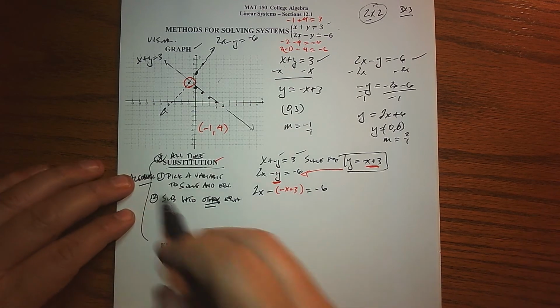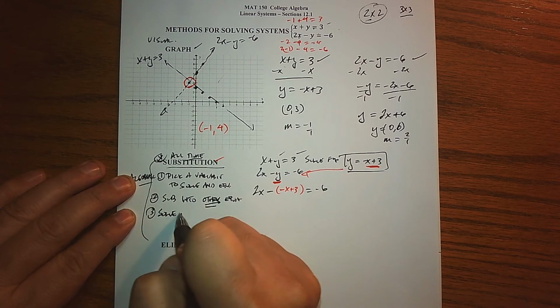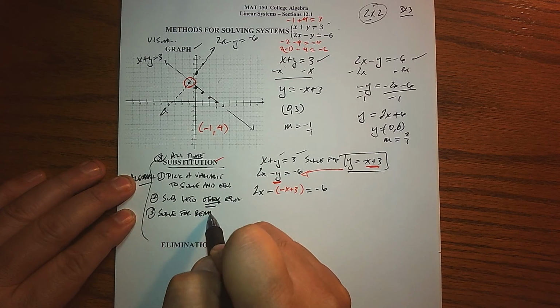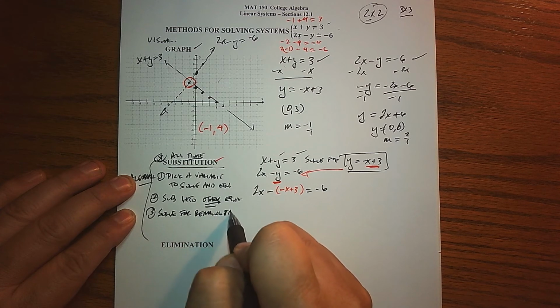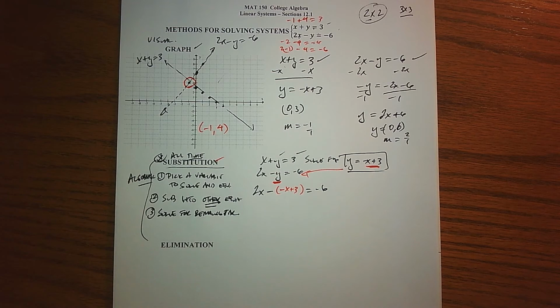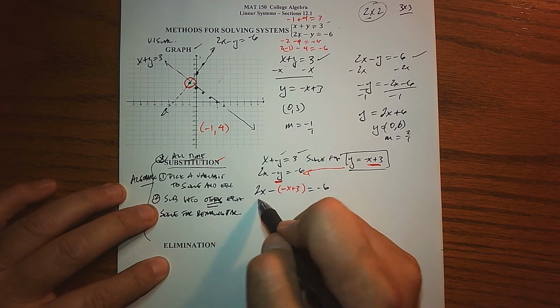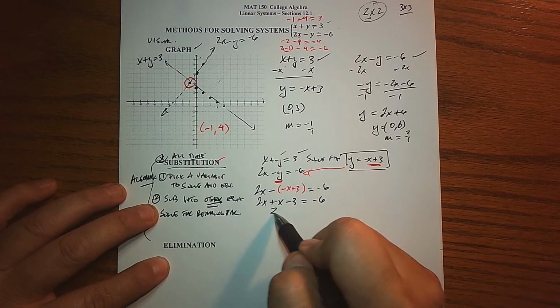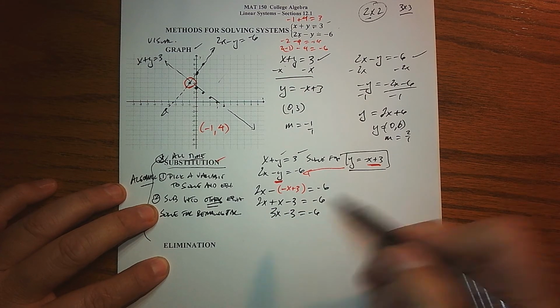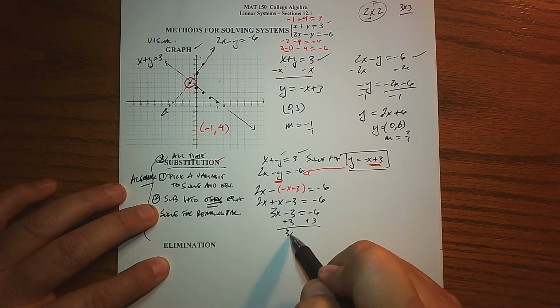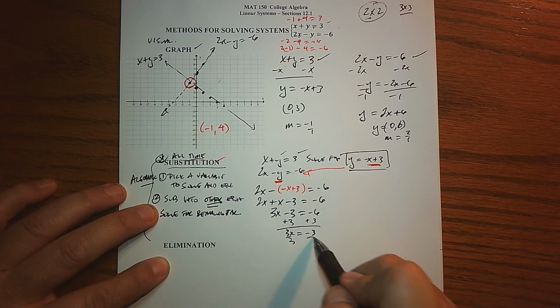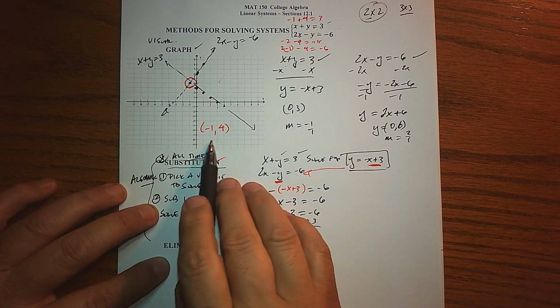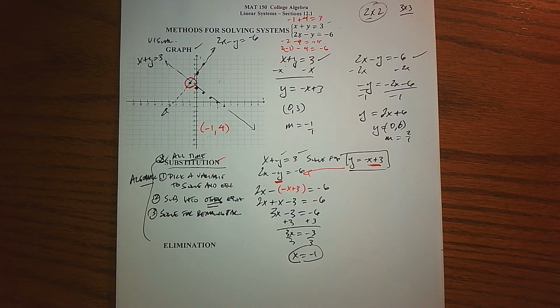So now what we can do, step 3, is solve for the remaining variable. We can solve it now for the variable that's left over. In this case it's x, so we get 2x, distributing, plus x minus 3 equals negative 6. This is 3x minus 3 equals negative 6. Adding 3 to both sides, we get 3x equals negative 3. And dividing by 3, we get x equals negative 1, which is no surprise because we found that doing our graphing technique.